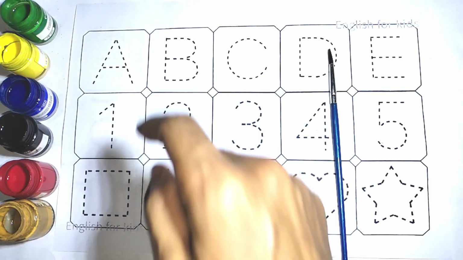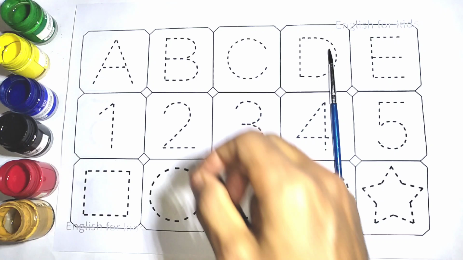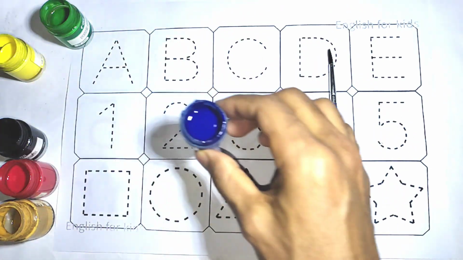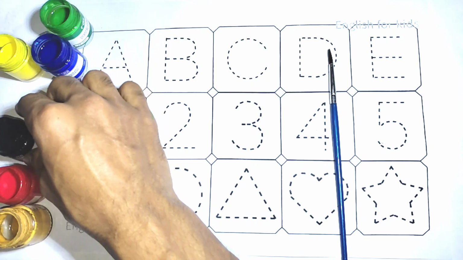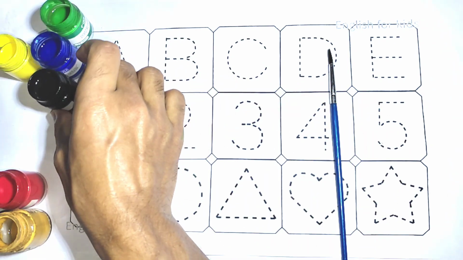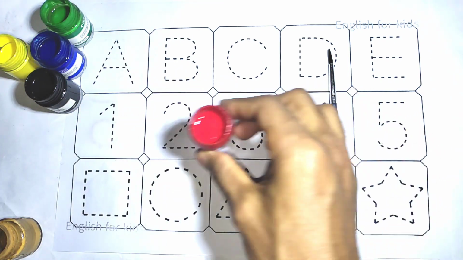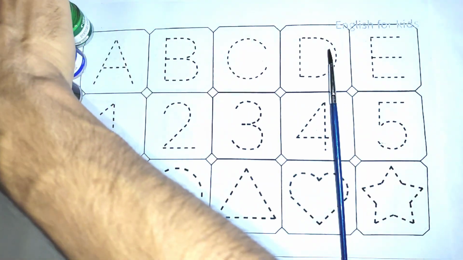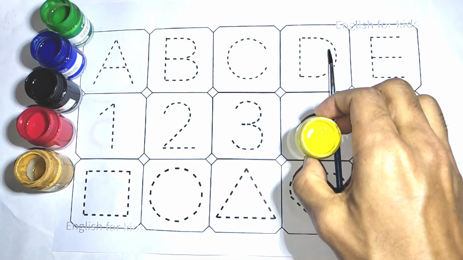Today we draw capital letter alphabets, numbers and 2D shapes. First we use green color. The next one is blue color. Now we use black color. The next one is red color. Yellow ochre color. The last one is yellow color.